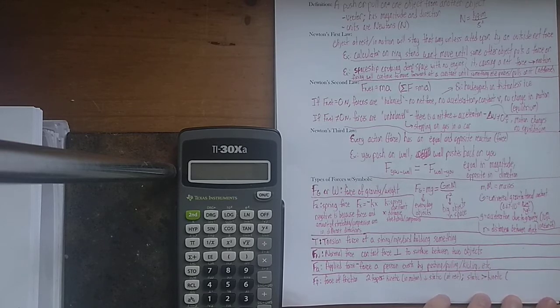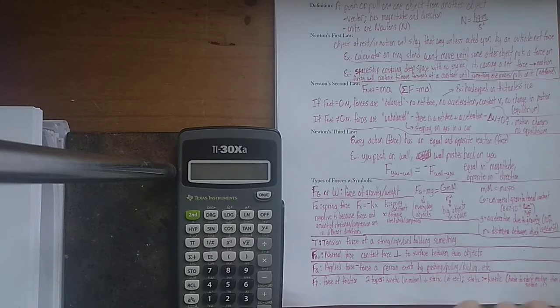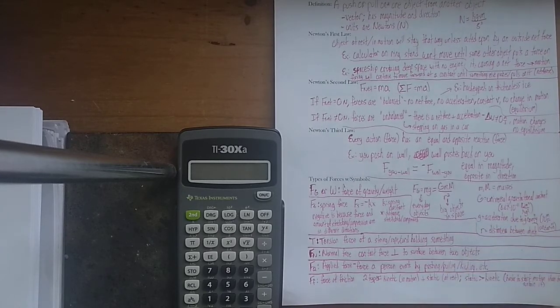And the way I like to think of this is it is harder to start motion than to sustain it. It's much harder to get something to start moving than it is to keep something moving once it is moving.